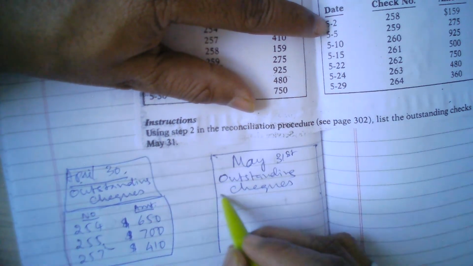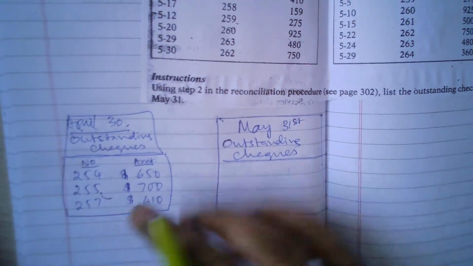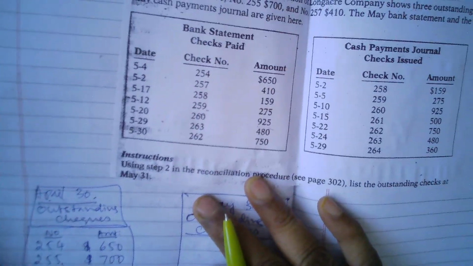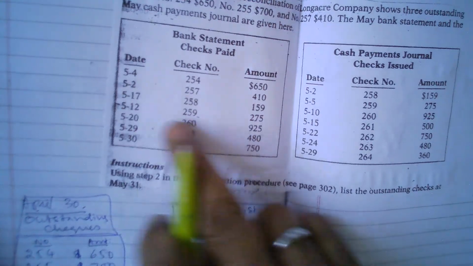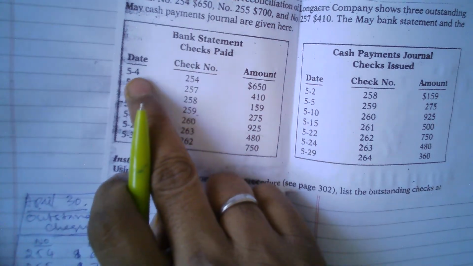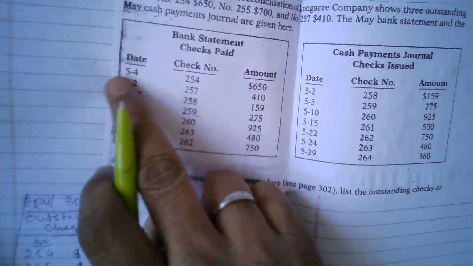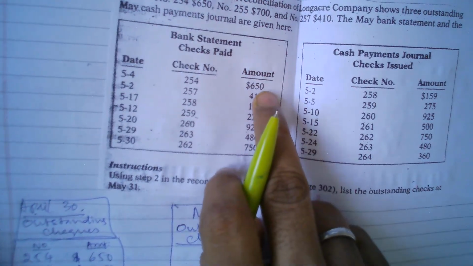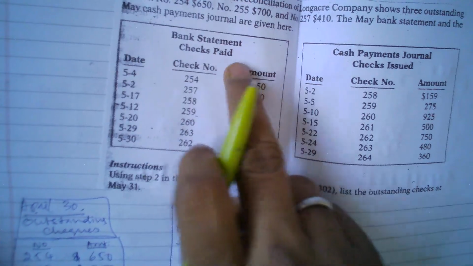Okay, so now the first thing I can do is look at these checks, whether this 254 check has been received by the bank at least in the month of May. If you look at this bank statement, on May 4th, check number 254 for the amount 650 has been received by the bank.